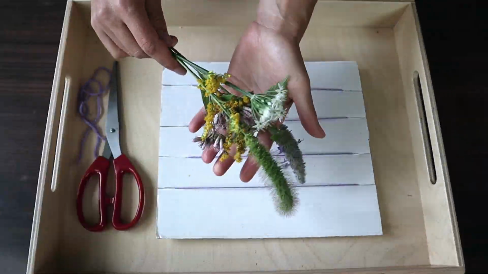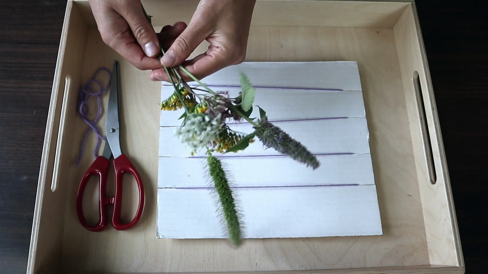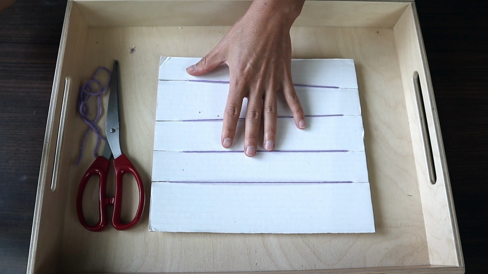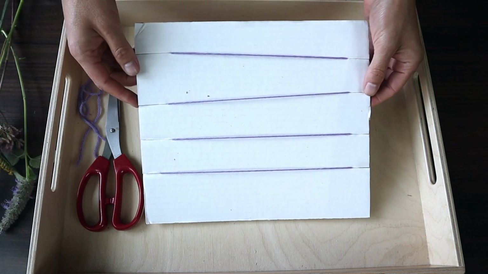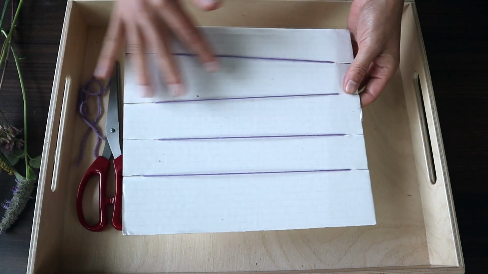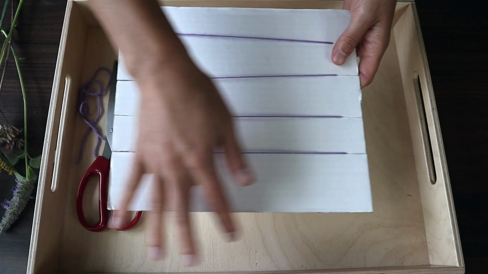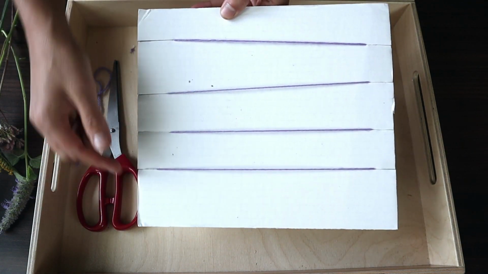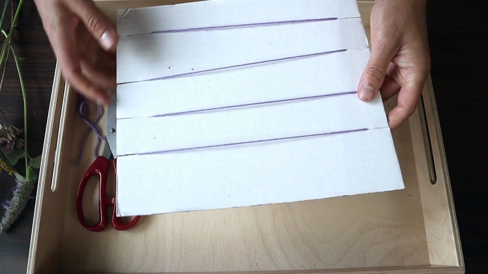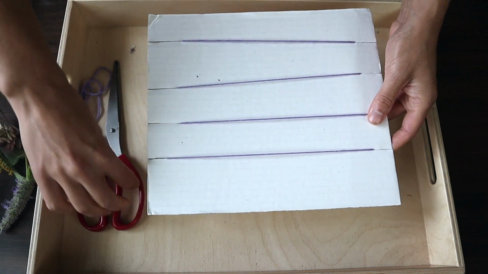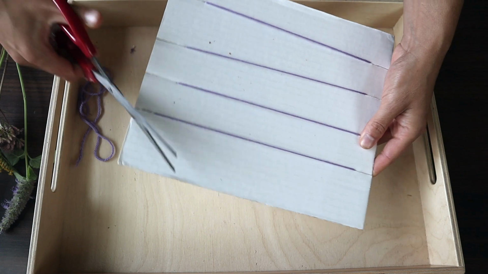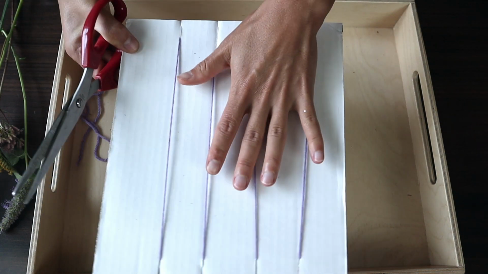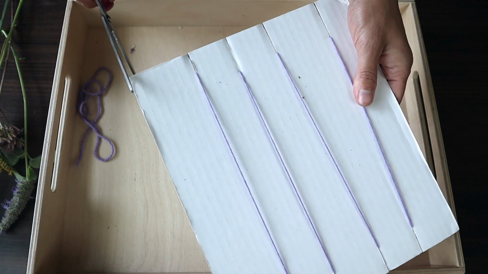Now that we're back inside and I have my foraged organic materials, I'm going to start off creating the weaving board. So I have a piece of cardboard right here, and I went along the sides and I just cut a slit in each side like this. This is something that your grown-up can help you with. All you need is a piece of cardboard and some scissors.